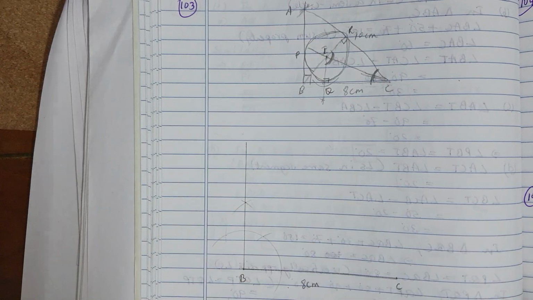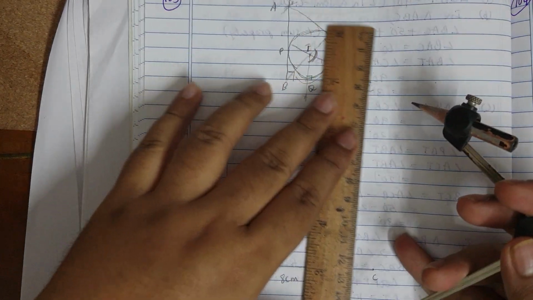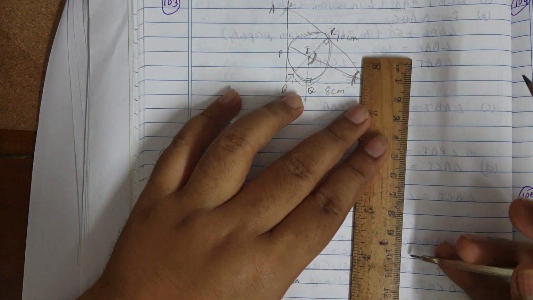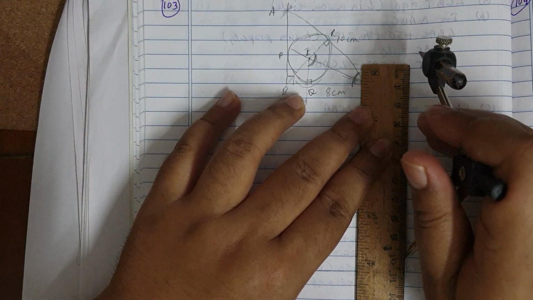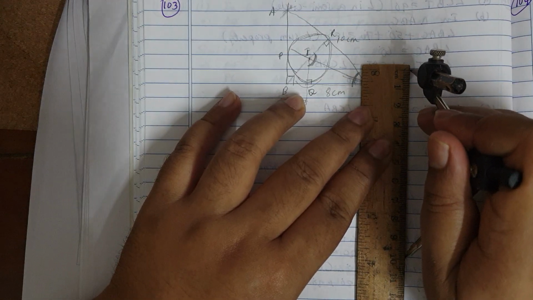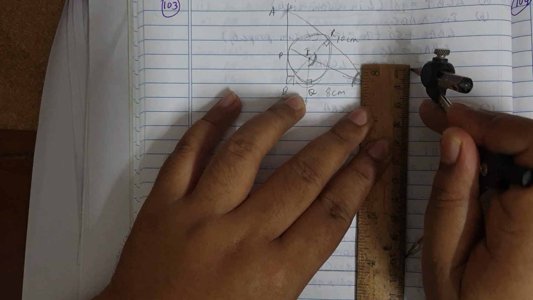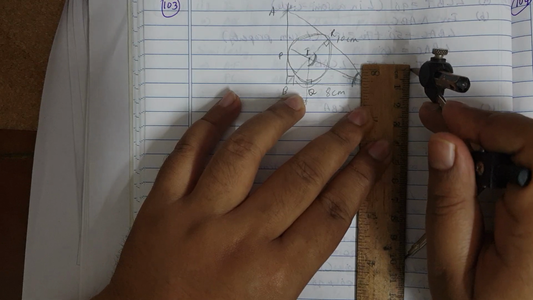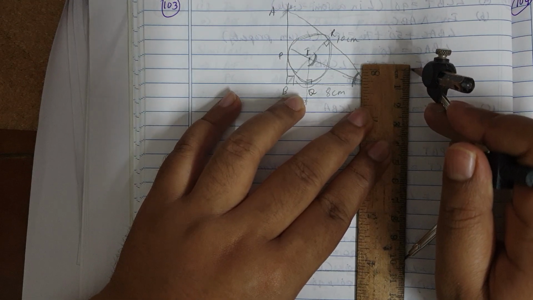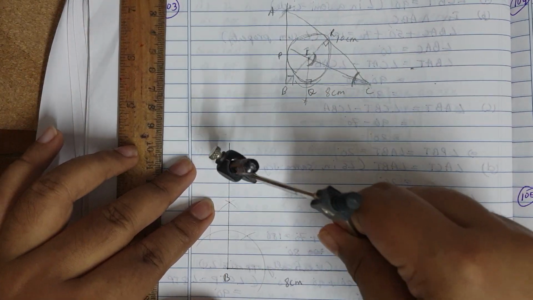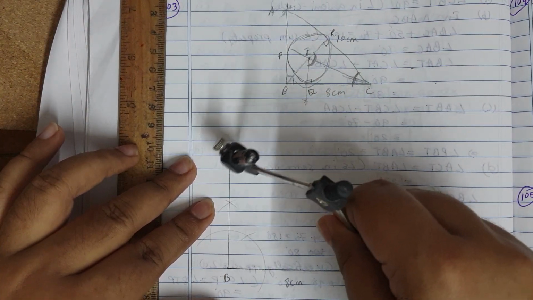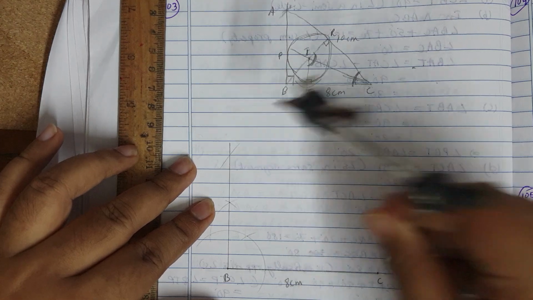So you can take 10 centimeter radius in your compass, center at point C, and cut the 90-degree line over here.